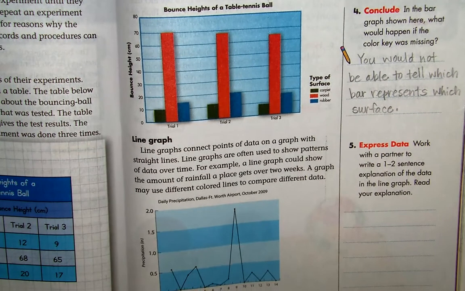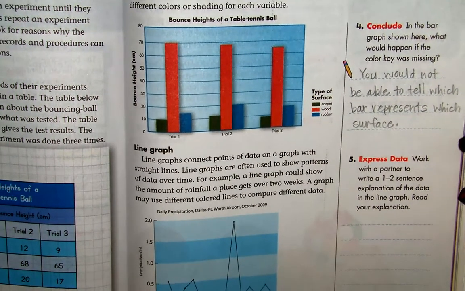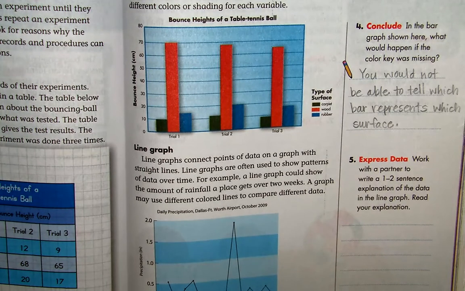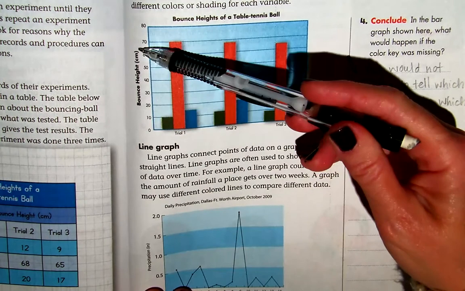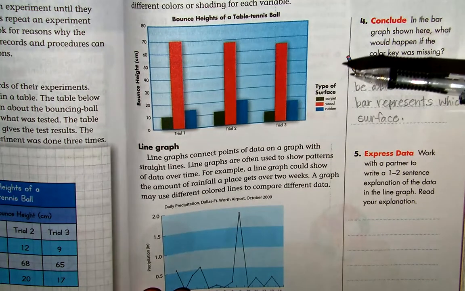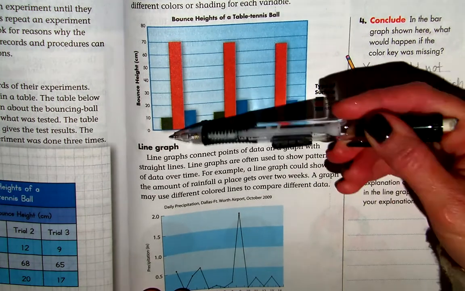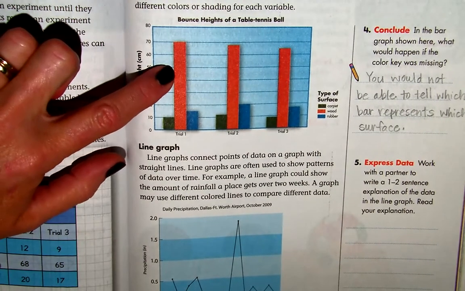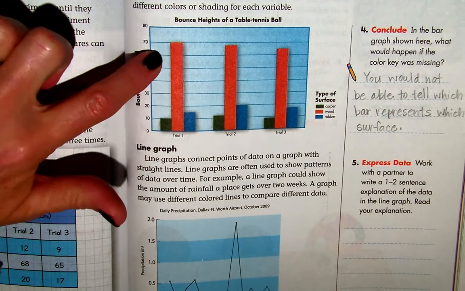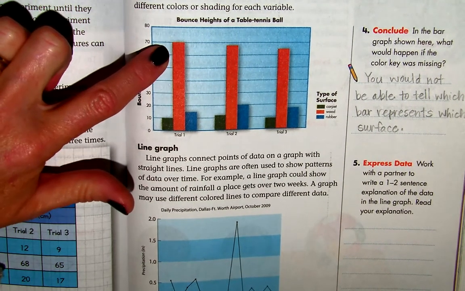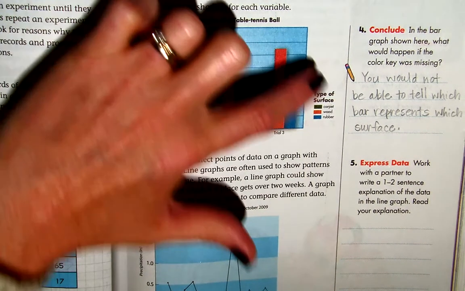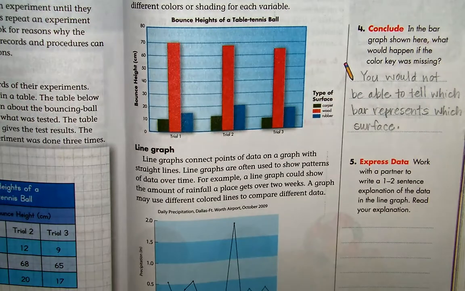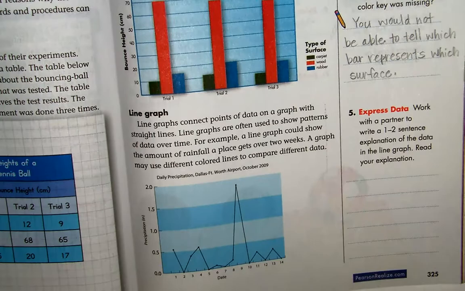The bar graph is actually even easier to read, or easier to immediately come up with an answer. If you notice, bounce height is shown this way, and we know that the orange is wood. So the first thing we notice is that whatever the orange bar represents is the one that bounced the highest. We look across here and see that the orange stands for wood, so it's very easy to notice that the wood surface is the one that bounced the highest.